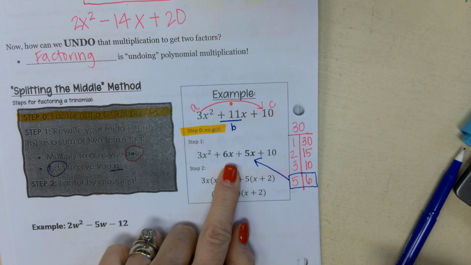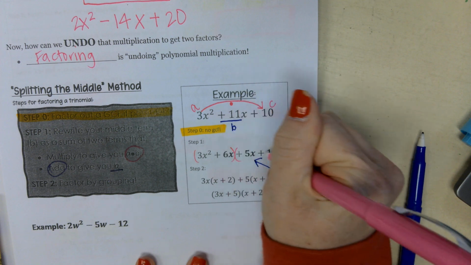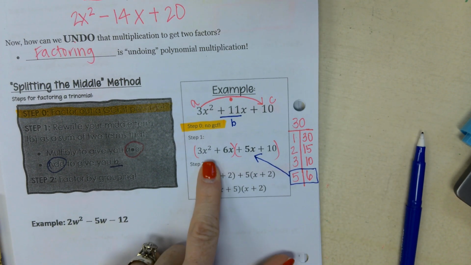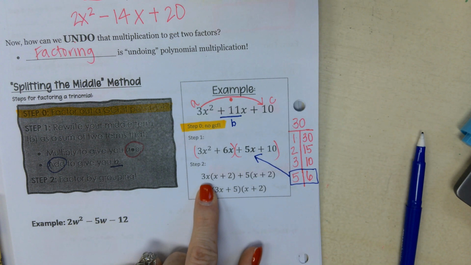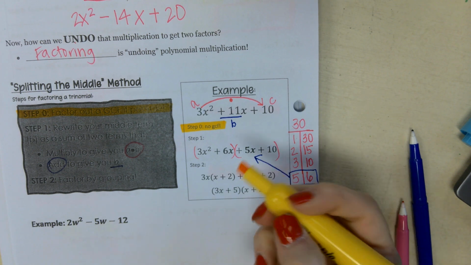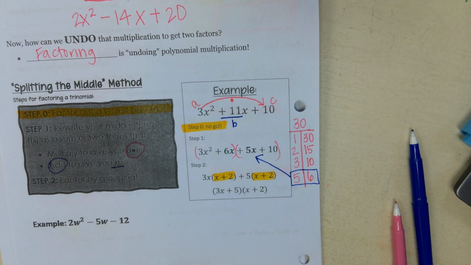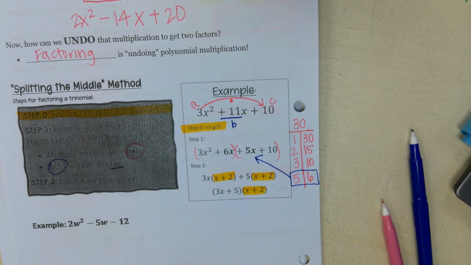What did we do when we did 4 terms? We grouped the first 2. We grouped the last 2. 3x is my GCF of this first group. 5 is the GCF of that second group, okay? So inside my parentheses, I have that same term, or the same binomial, okay?